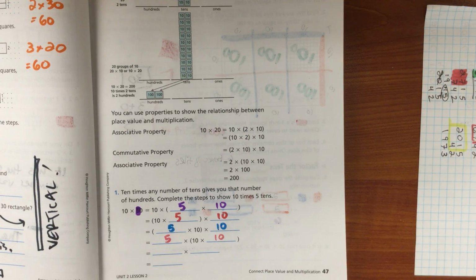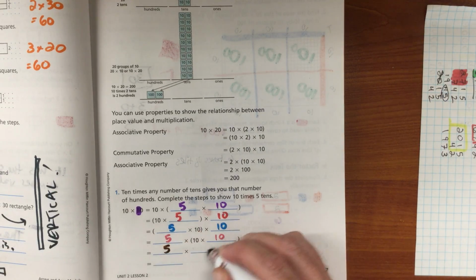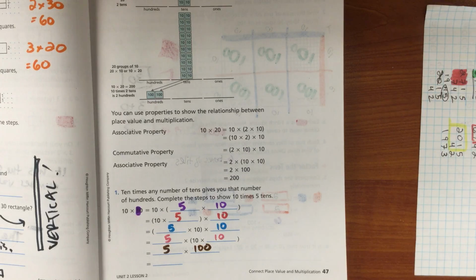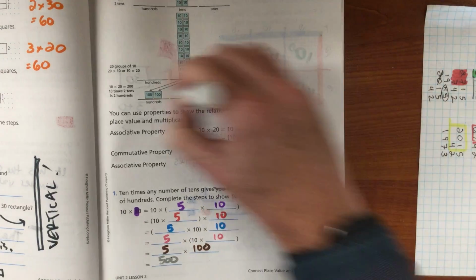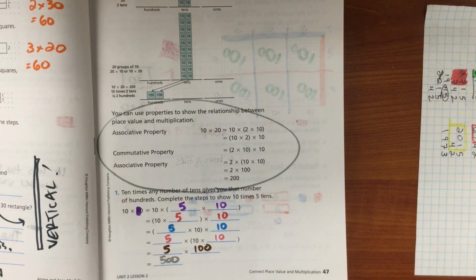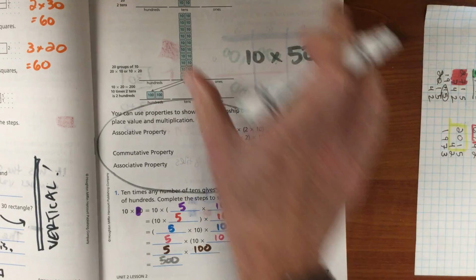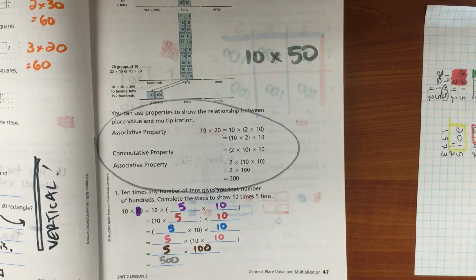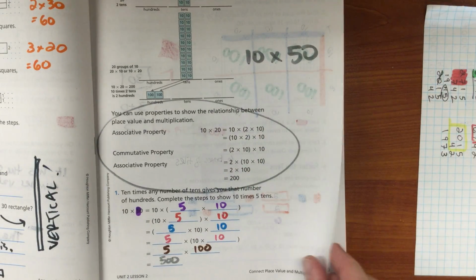Or, wait for it, 5 times 100. And what does that equal? It all equals 500. That's what all of this means. All it means is if you have 10 times 50, you can move those numbers around. You can say 1 times 5 is 5 times 100 is 500.